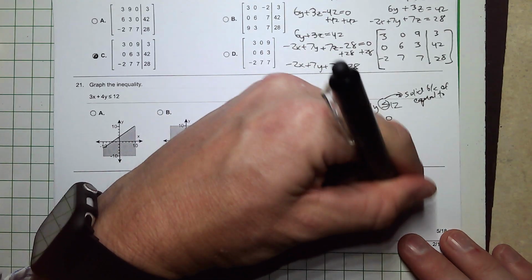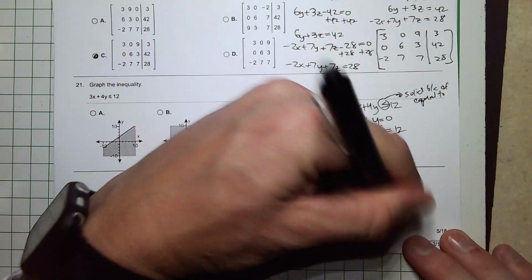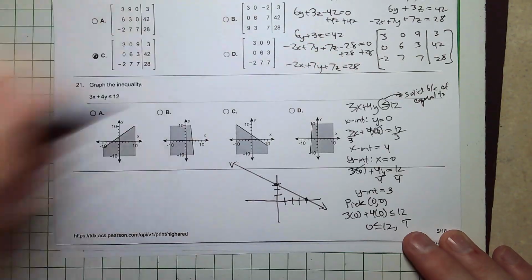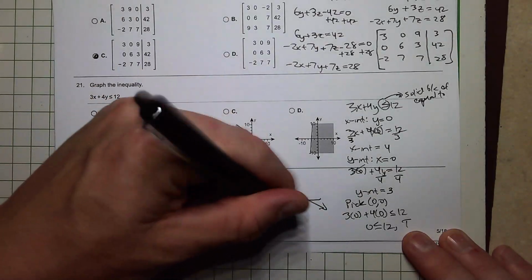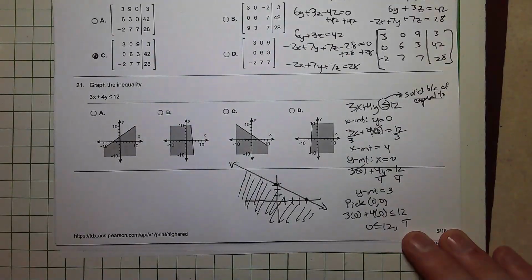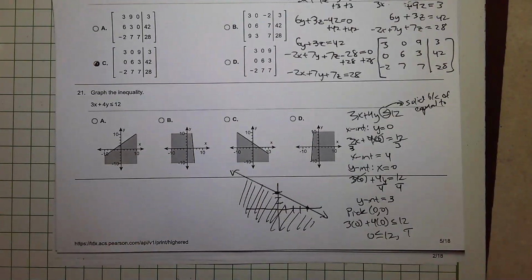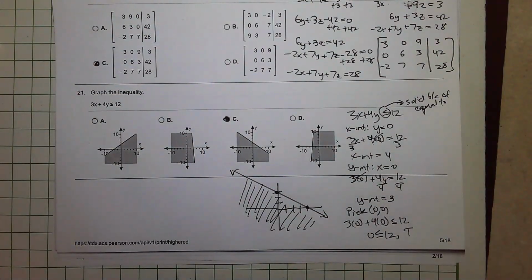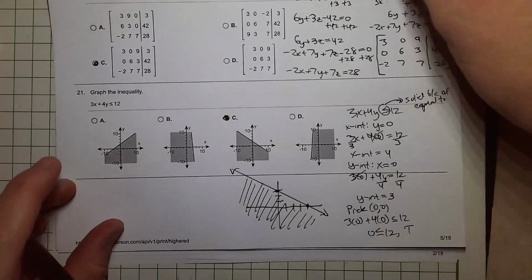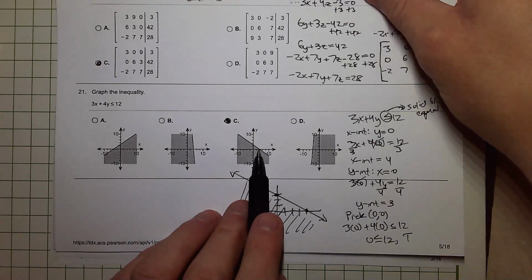Is that less than or equal to 12? Is 0 less than or equal to 12? That's true. So I'm going to shade towards 0, 0. So which graph does this? It looks like C. I got a little scared when the other ones didn't have both the intercepts, but it's 21C. It's got an x-intercept of 4 and a y-intercept of 3.